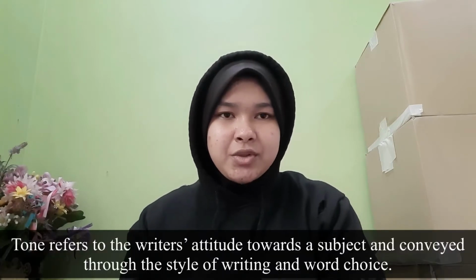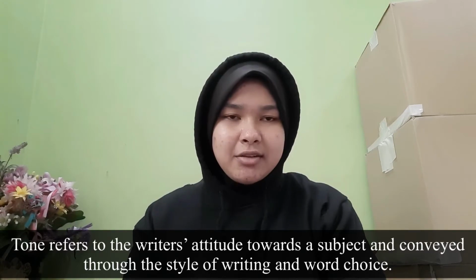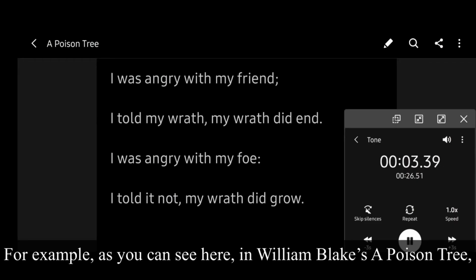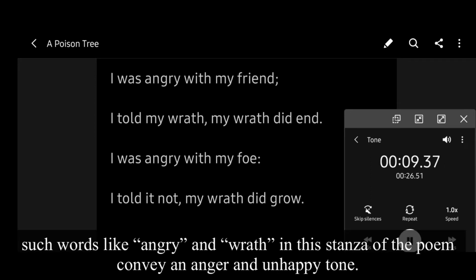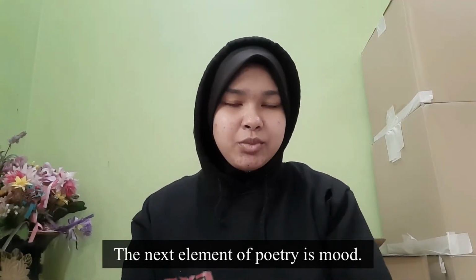Tone refers to the writer's attitude towards a subject and is conveyed through the style of writing and word choice. For example, as you can see here in William Blake's A Poison Tree, such words like angry and wrath in this stanza of the poem convey an angry and unhappy tone. The next element of poetry is mood.